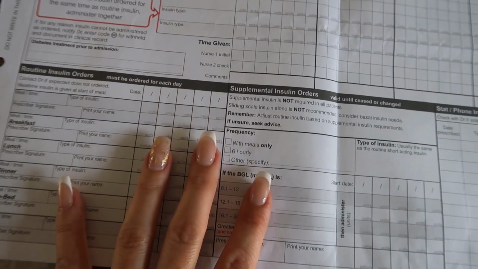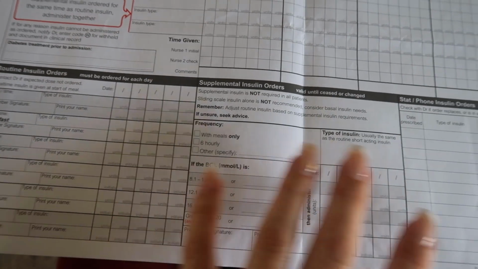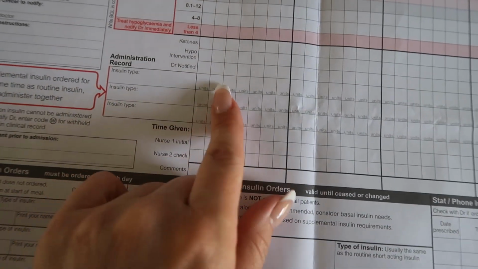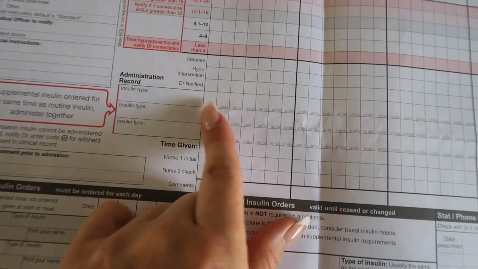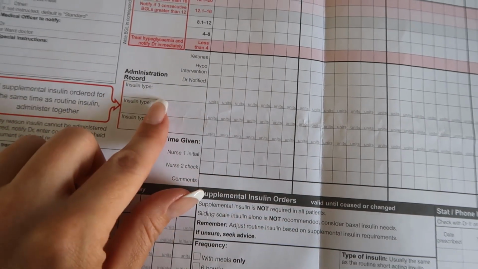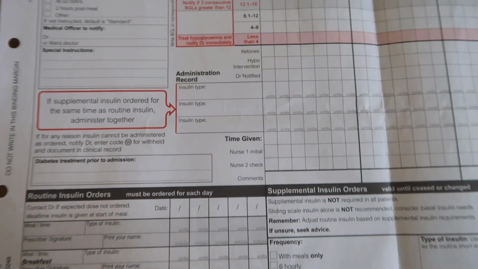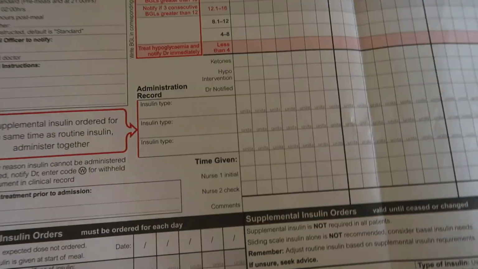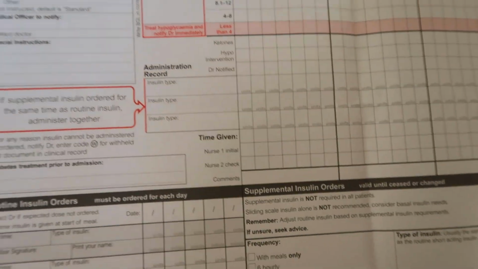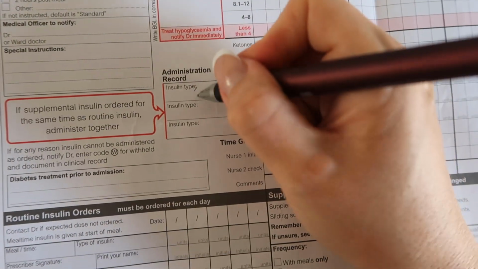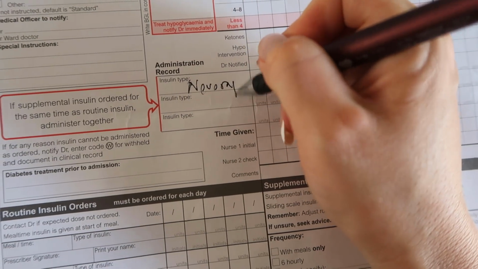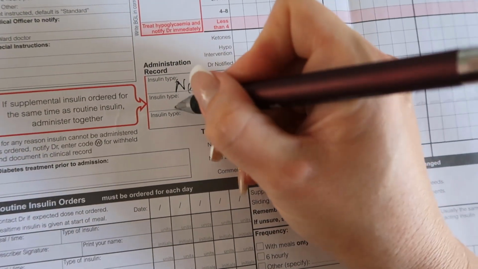And then when you give insulin from any of these sections, you will refer here to the type of insulin. So if you're giving, for example, Novo Rapid, let's just write it down, Novo Rapid, to make it more visual for you guys, and here will be the dose.